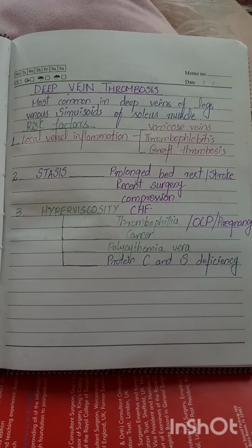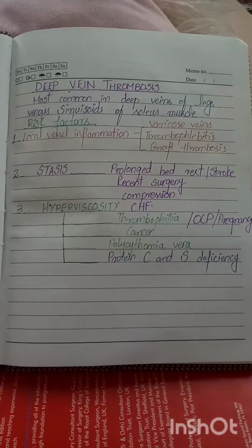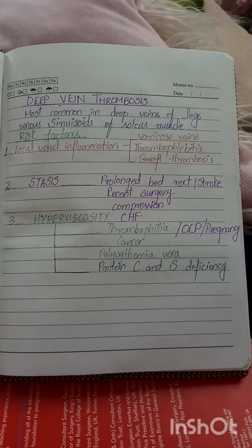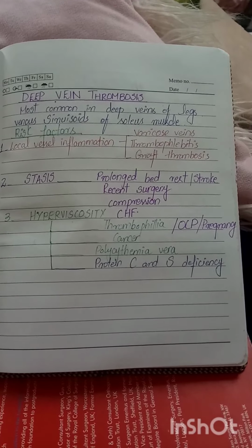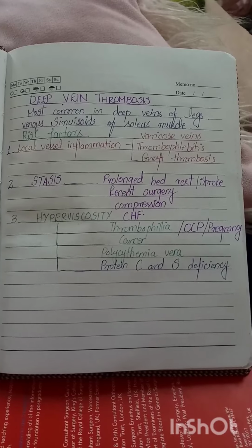Virchow's triad includes endothelial damage, stasis, and hyperviscosity. If a patient has any of these risk factors, he can be predisposed to thrombosis, especially deep vein thrombosis. So we'll go through each one of them.